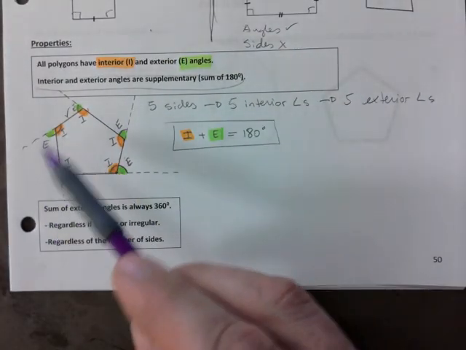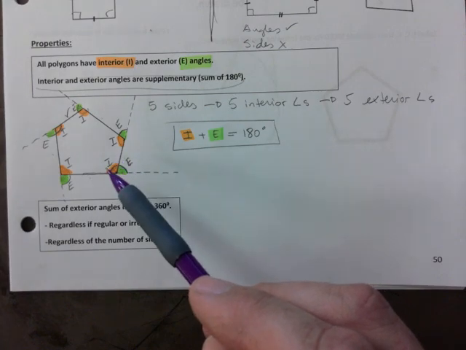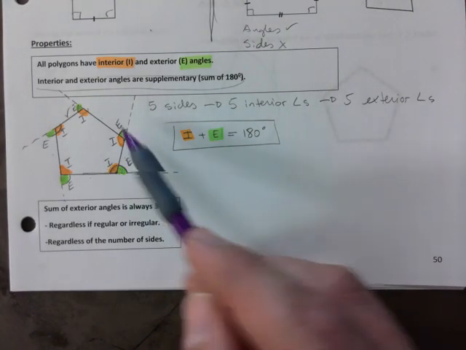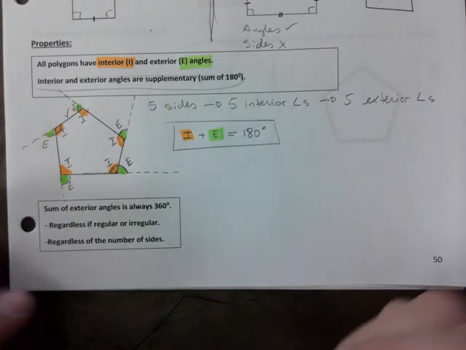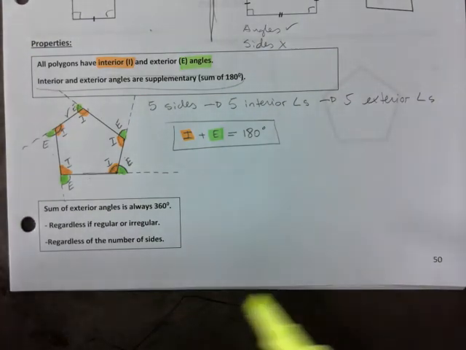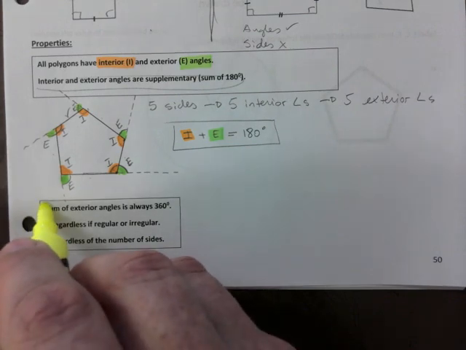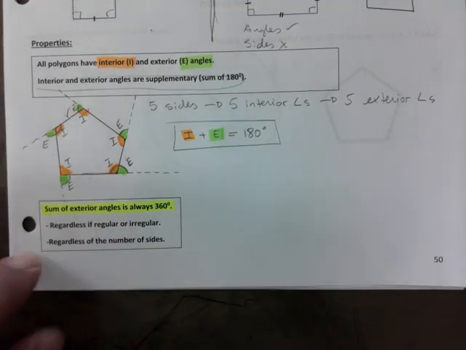This doesn't look like a regular polygon, does it? I did that on purpose because they're not all regular. It could be anything. It still works. Another one that I want you to highlight, watch this. Sum of exterior angles is always 360.